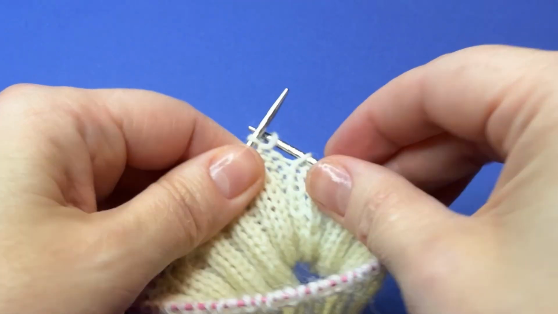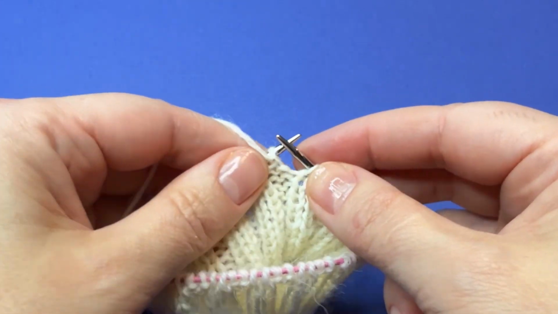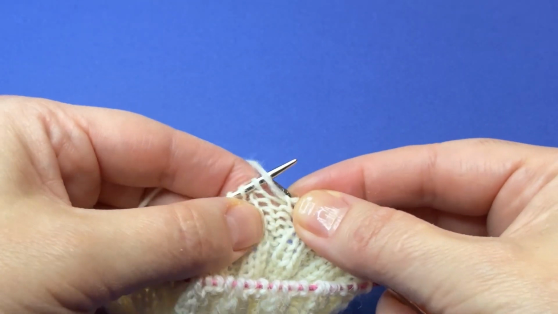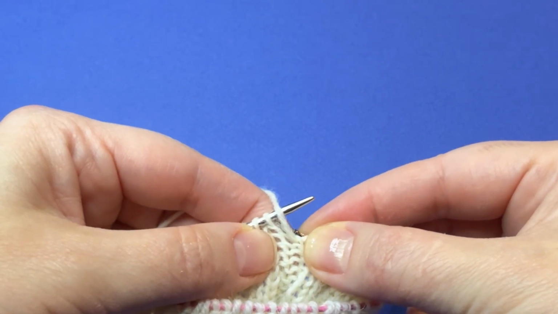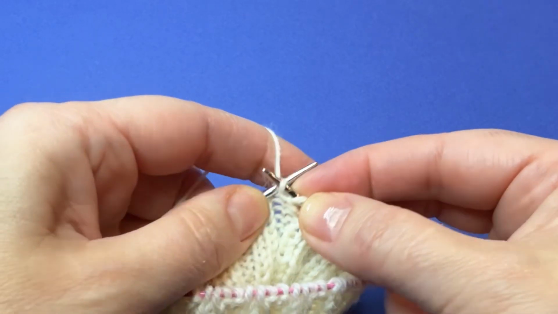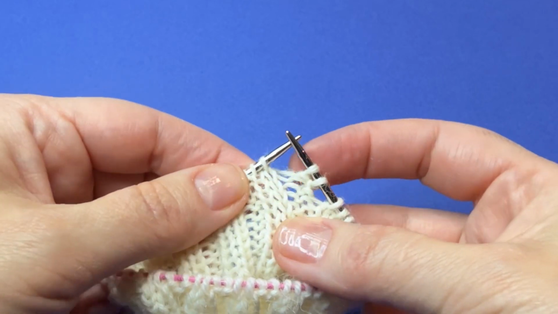I just look at how my stitches are lying, and here my stitches are the opposite way. My purls will be from the front loop like this, you see. I just watch not to twist it. It's very easy.